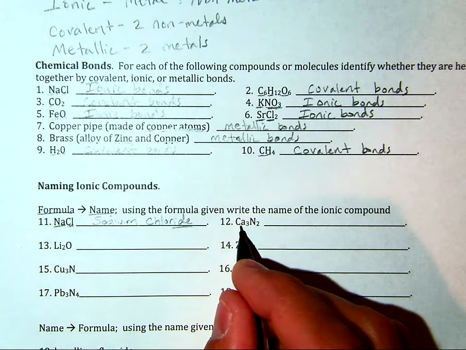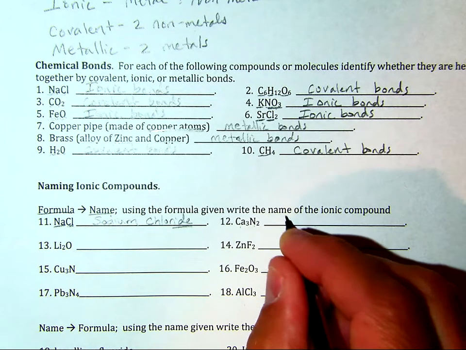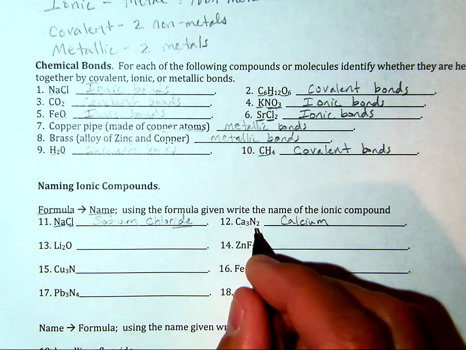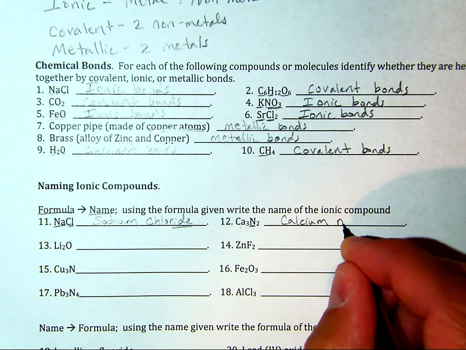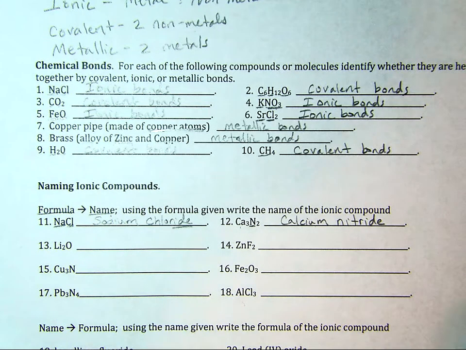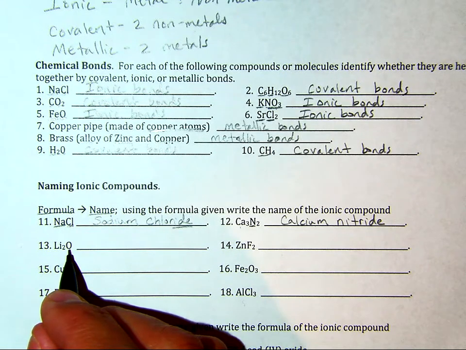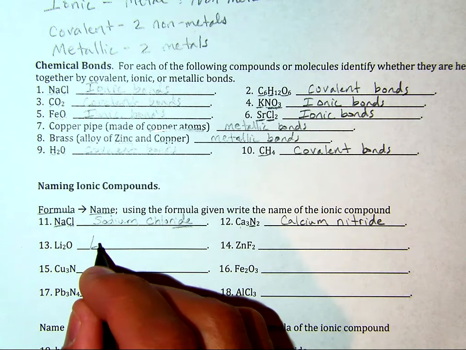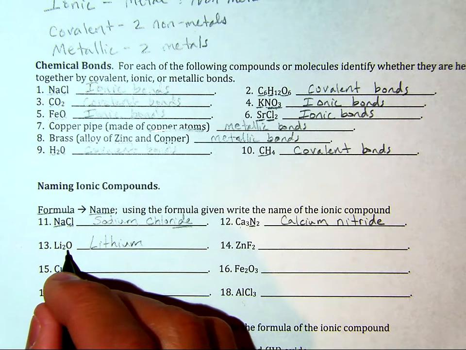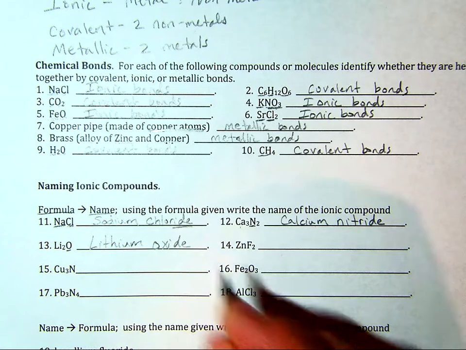Number 12, we've got calcium and nitrogen. So let's name it. We never change the name of the first one. It's just calcium. Nitrogen, though, we change it to nitride. All right, number 13 is lithium, and we have oxygen. So we just name the first one lithium. Don't change its name at all. The second one is oxygen, so we change it to oxide.